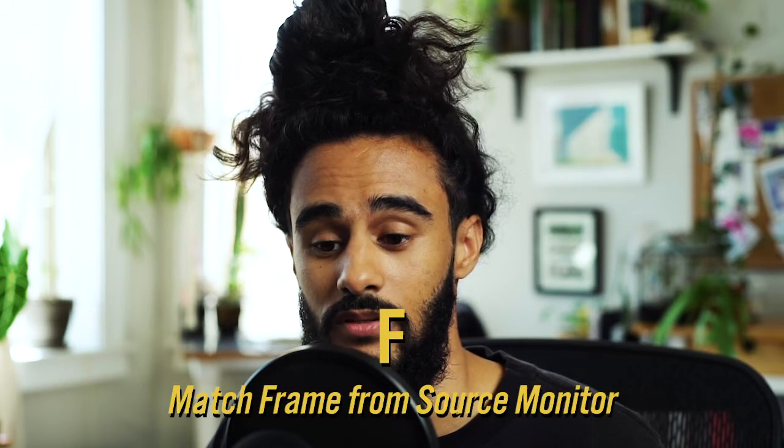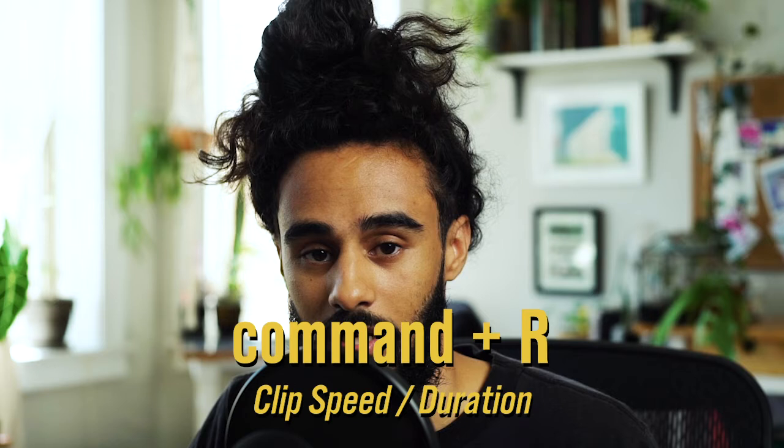And these last two are actually custom shortcuts, and I'll teach you how to do that. It's very simple. Number 6 is N, which is match frame from source monitor into your clip. I'll show you that. I know it sounds weird. Number 7 is Command R, which for me, like I said, is a custom shortcut. Command R brings up speed and duration. So that's pretty much it.